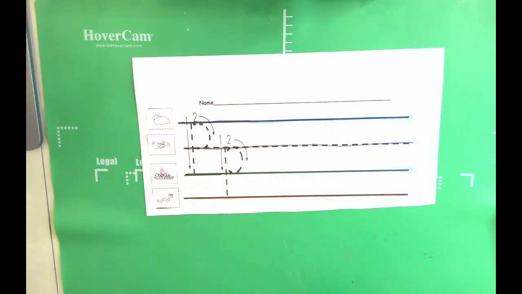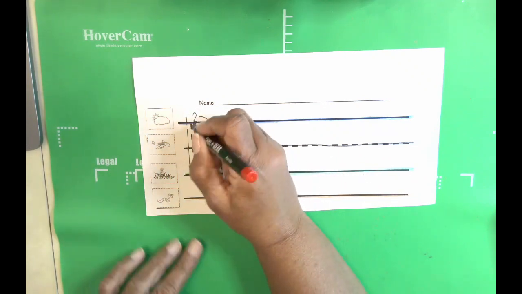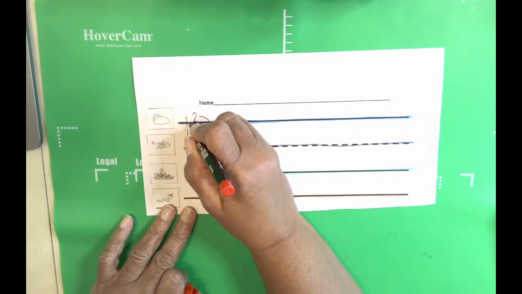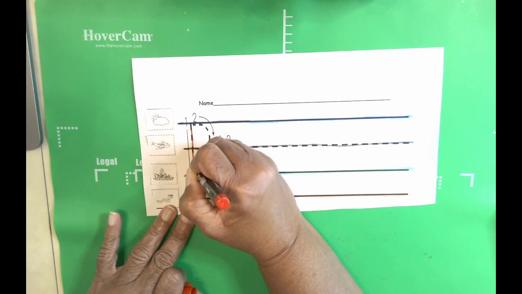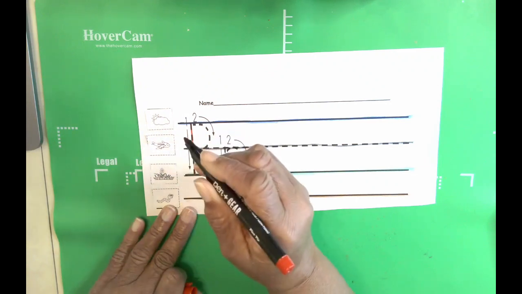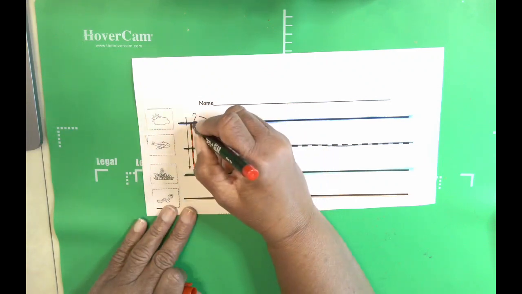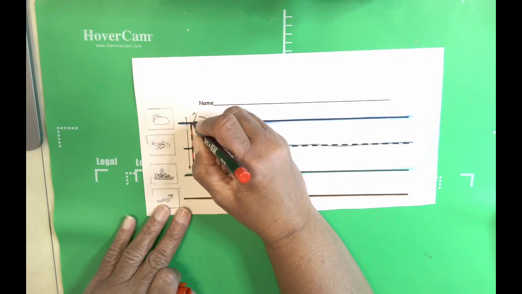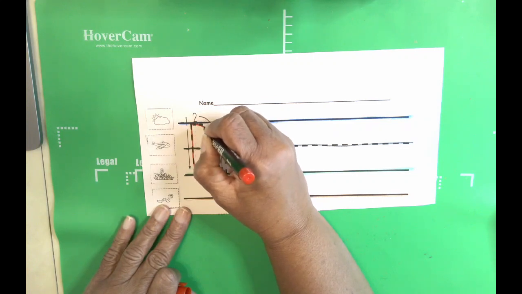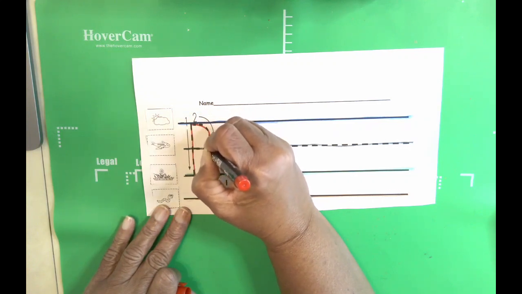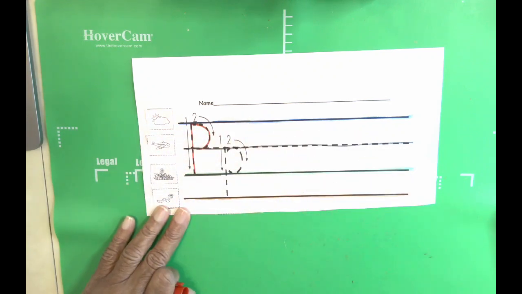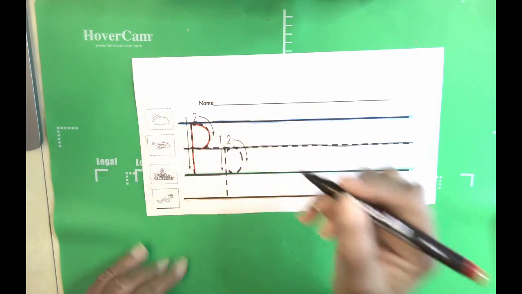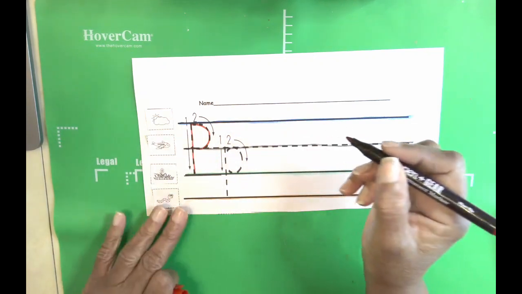So watch me, boys and girls. Number 1 says start here at the skyline and go down all the way to the grass line. I'm going to pick up my pencil and I'm going to watch the arrow. It's telling me to move to the right all the way down and around to the plane line. Very good. That's our letter P.